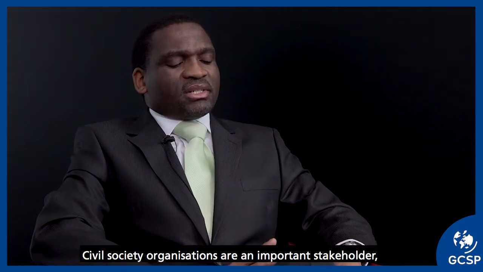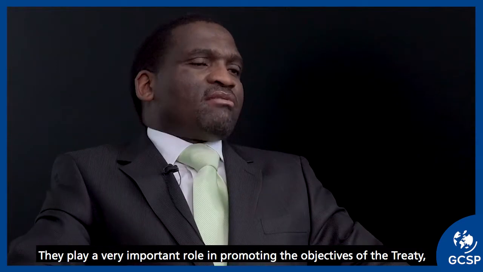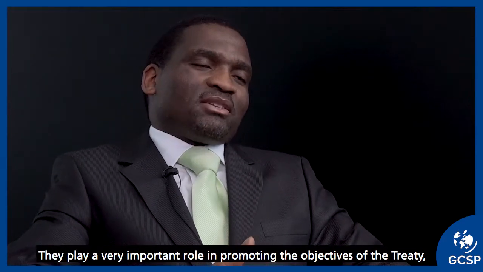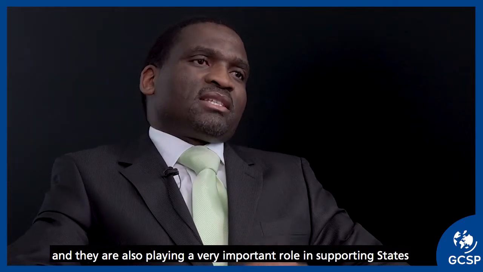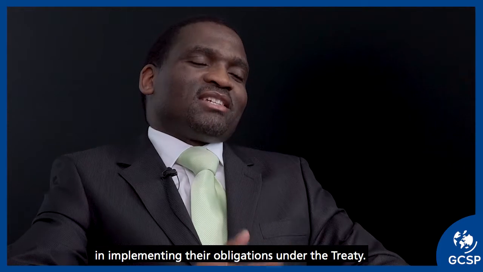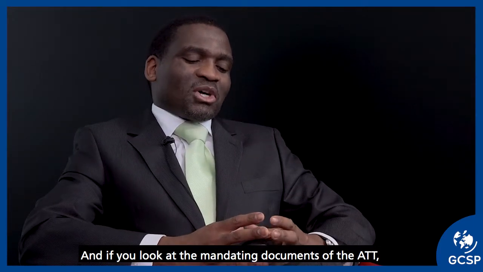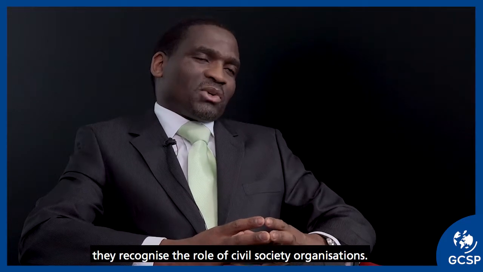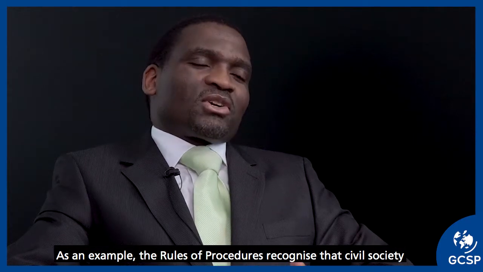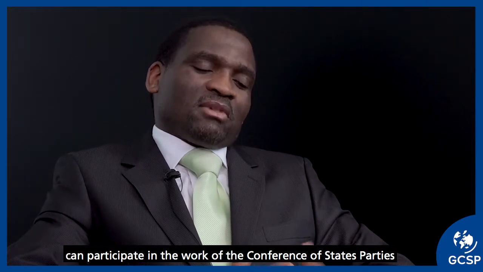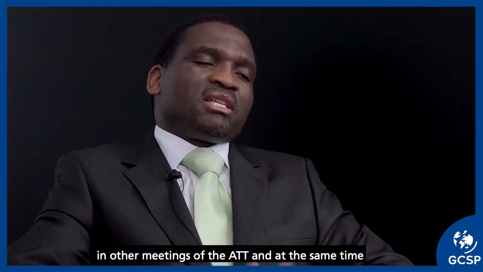Civil society organizations are an important stakeholder or an important player in the ATT. They play a very important role in promoting the objectives of the treaty, firstly. And they are also playing a very important role in supporting states in implementing their obligations under the treaty. And if you look at the mandating documents of the ATT, they recognize the role of civil society organizations. As an example, the rules of procedure recognize that civil society can participate in the work of the Conference of State Parties and other meetings of the ATT.